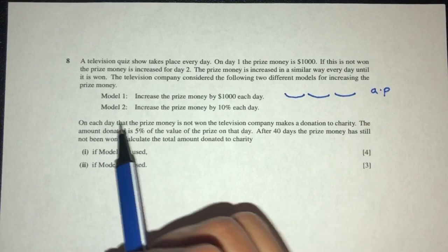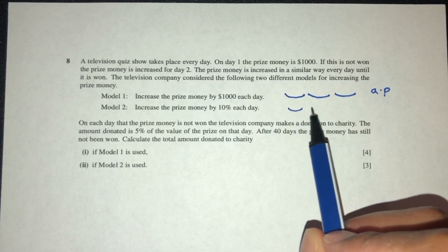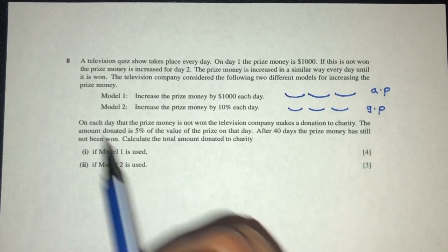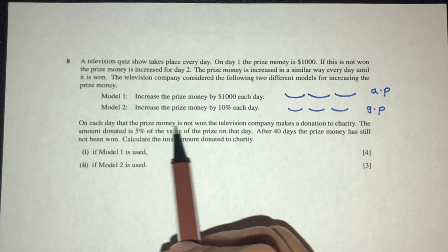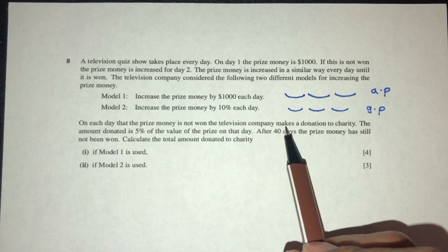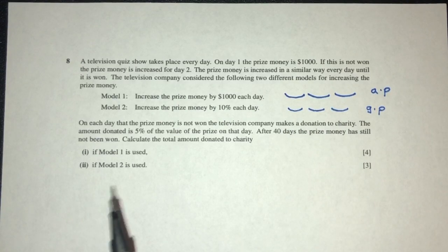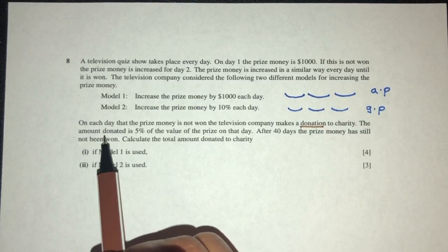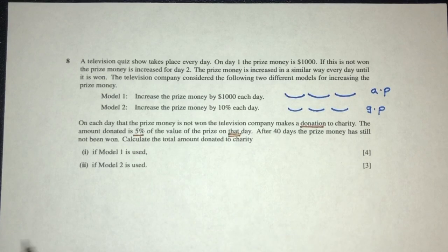Now for model 2, increase the prize money by 10% each day. So again, increase by 10%, 10%, and 10%. This will be a GP. So model 1 is AP, model 2 is GP. Now, each day the prize money is not won, the company makes a donation to charity. So every day, if the money is not won, they will make a donation. Okay, good. Now, the amount donated is 5% of the value of the prize on that day, okay?